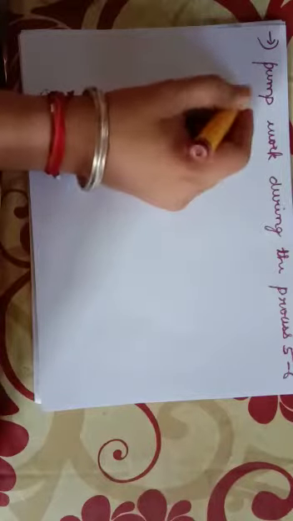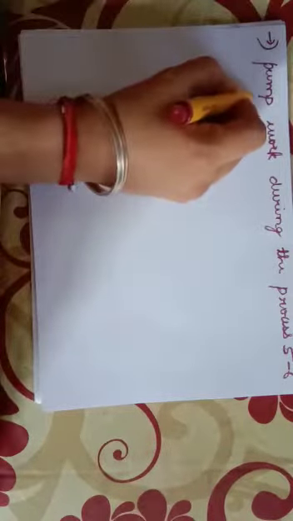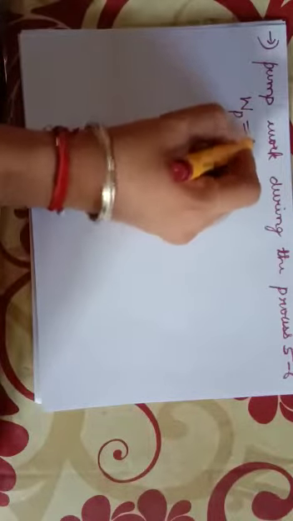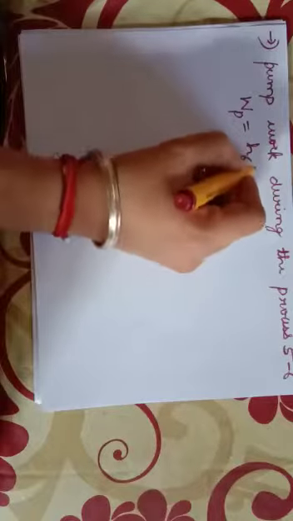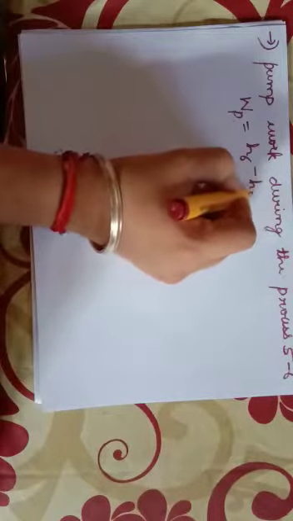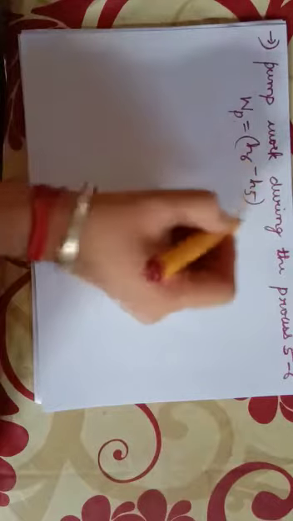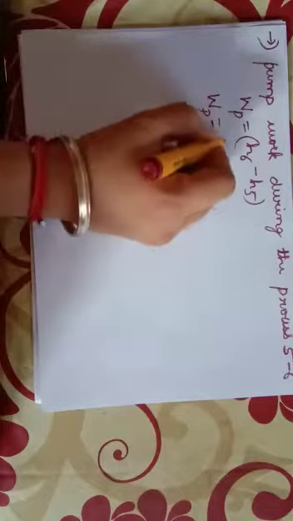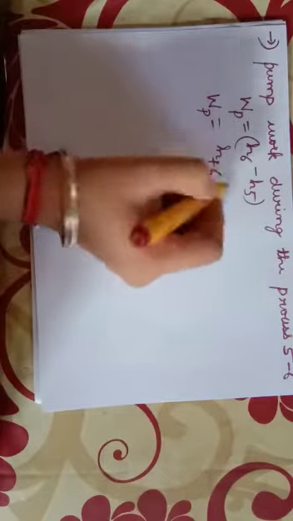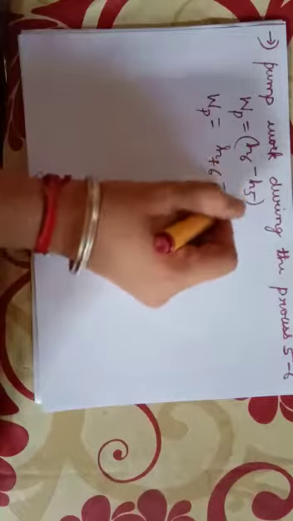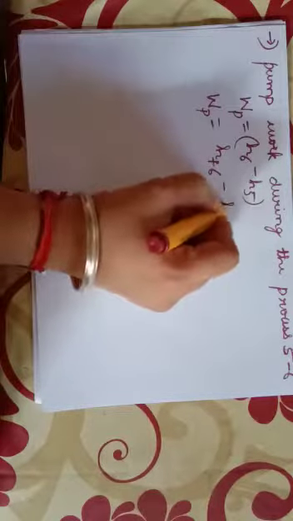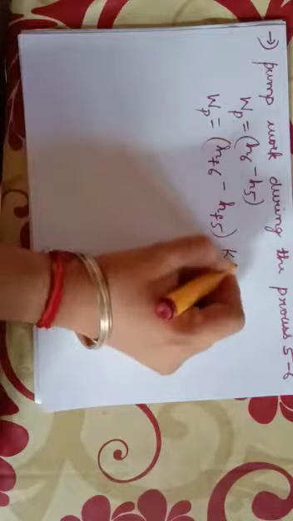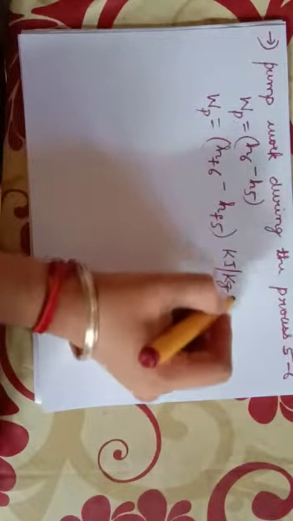That is, WP is equal to H6 minus H5. WP is equal to HF6 minus HF5, that is kilojoule per kg.